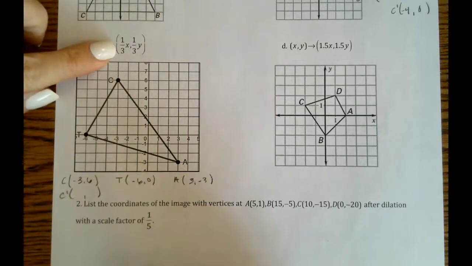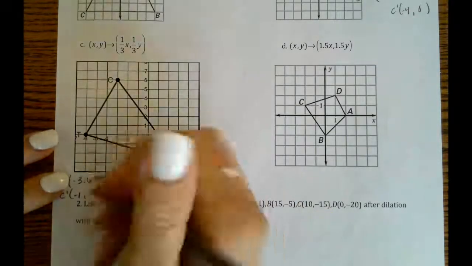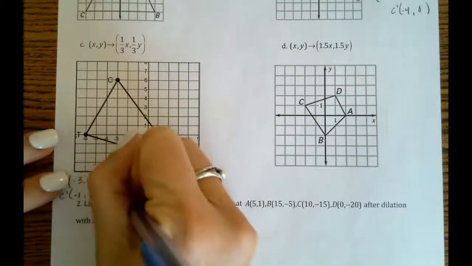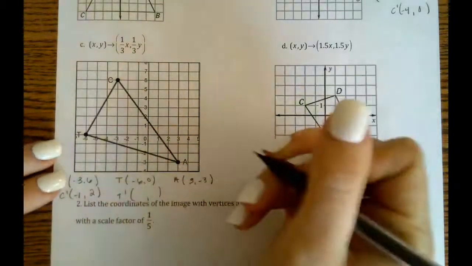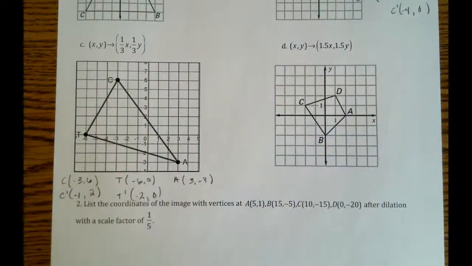So if we're multiplying by 1/3, -3 times 1/3 is -1. 6 times 1/3 is 2. -6 times 1/3 is -2. And 0 times 1/3 is 0.